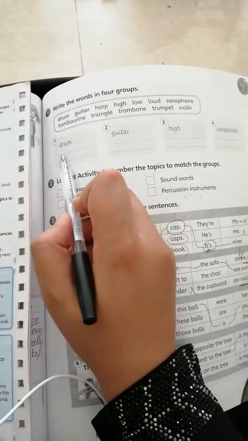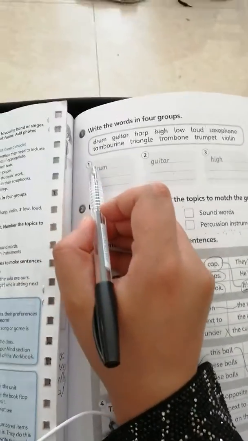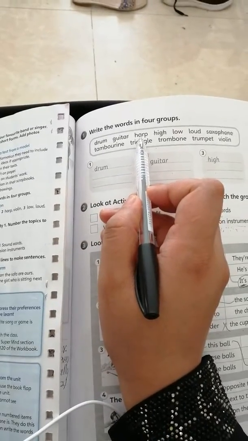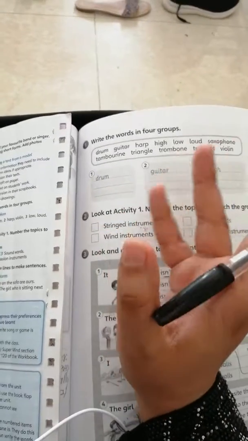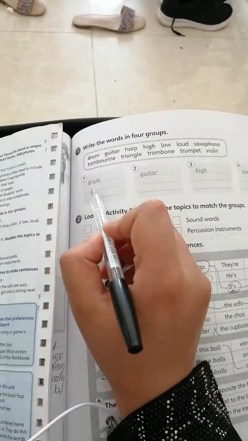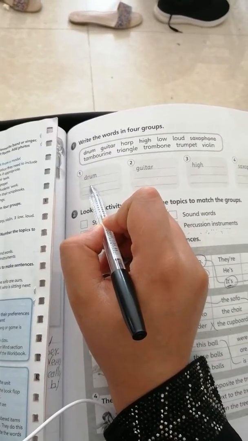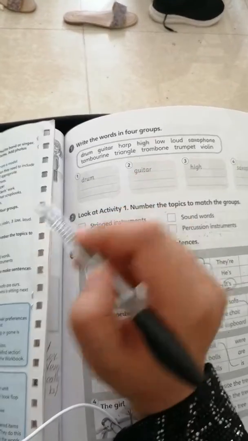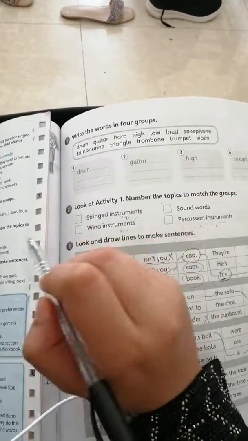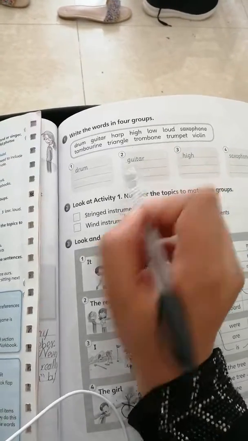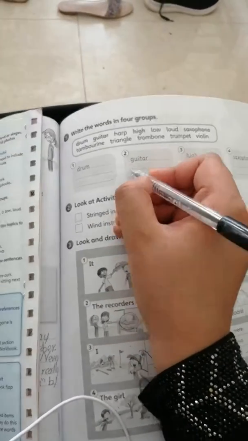Yeah, we hit the drums to make the sound of music. Here's harp. Harp has strings that make sounds. So harp here with drums? No. Harp is stringed. It will be with the guitar. Why the guitar? Because the guitar has strings. So here is harp.